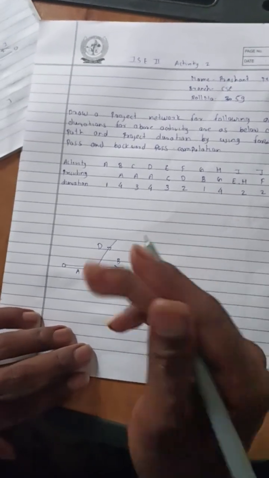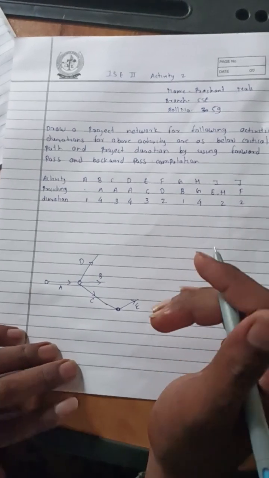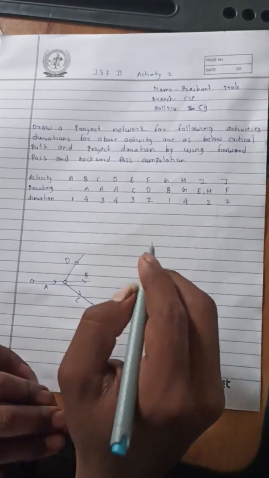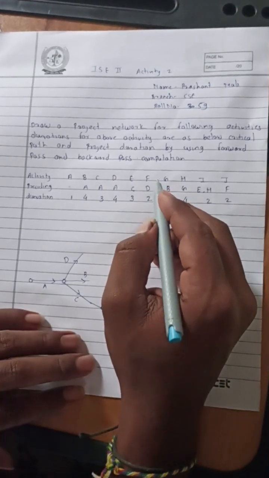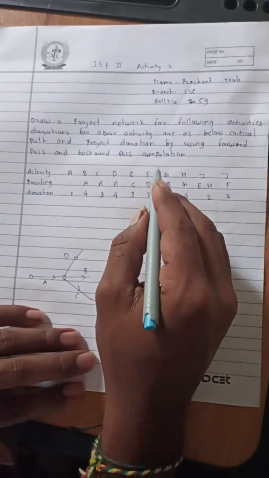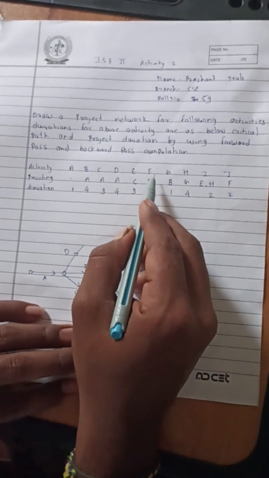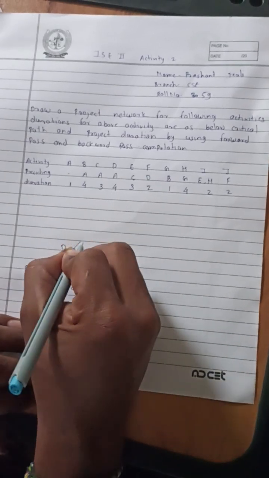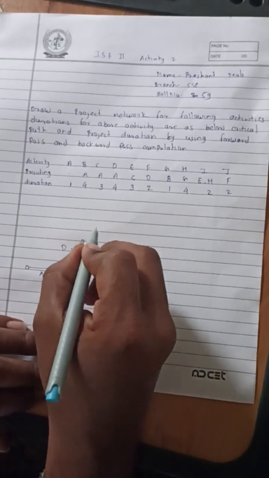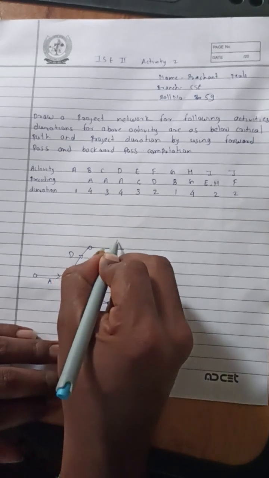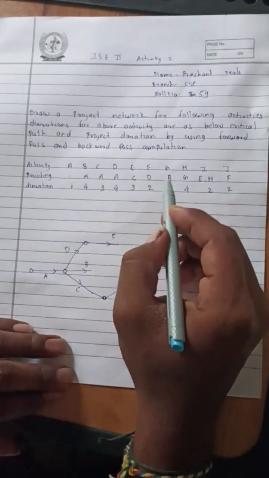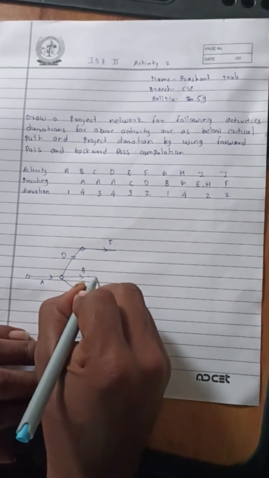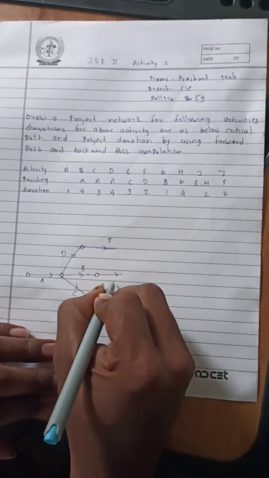Here we don't know where E goes after its completion, so we keep it as it is, and we try to generate our next activity in the network diagram. After E there is activity F, which is after D. So here we create one node, and after D we create one activity, that is F. Then there is a G activity which is performed after the B activity. So here we create one node and we create one activity G.